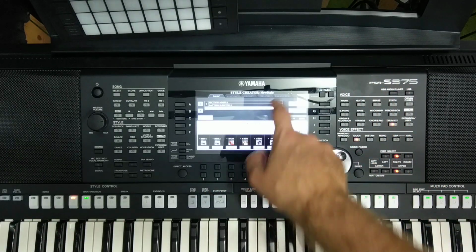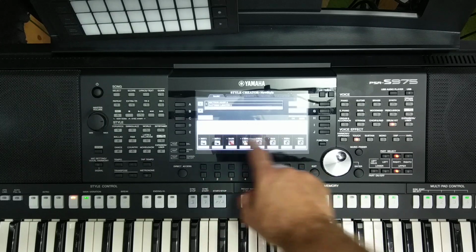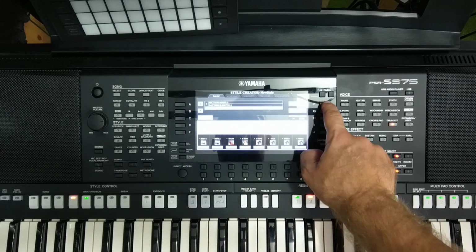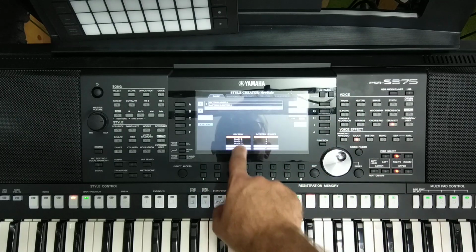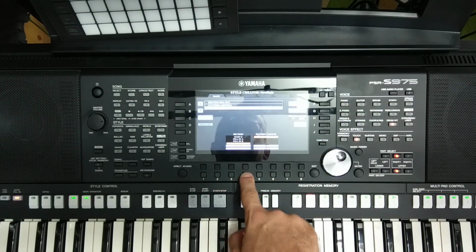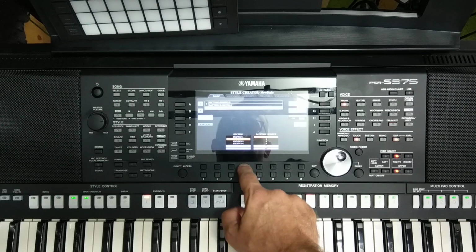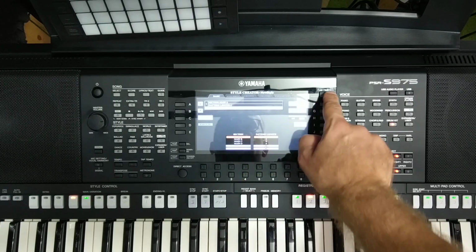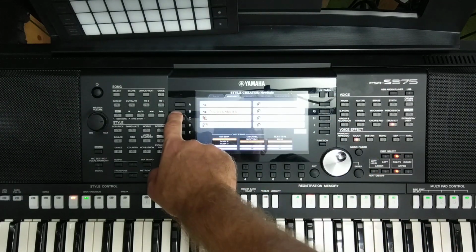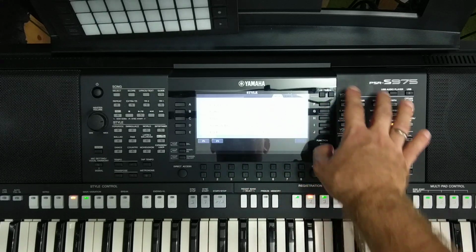To summarize, you are selecting the section in this basic section by selecting variation A, B, C, D, fill in, break, intro 1, ending, and so on. And after selecting it, you go to assembly and select by double click from the category whatever you want.